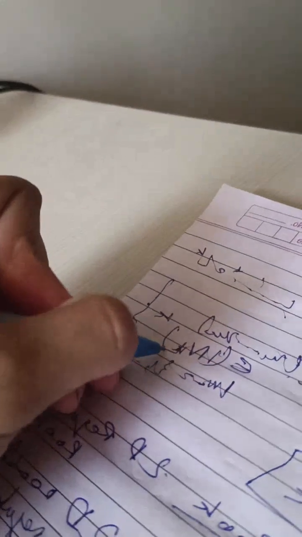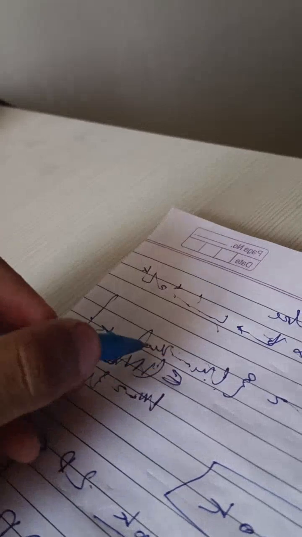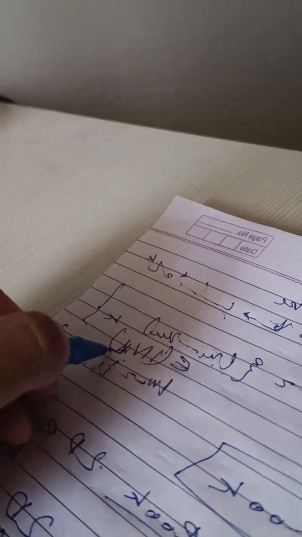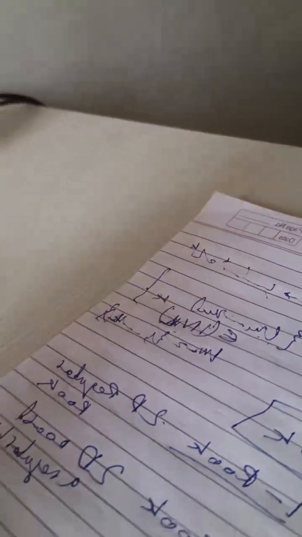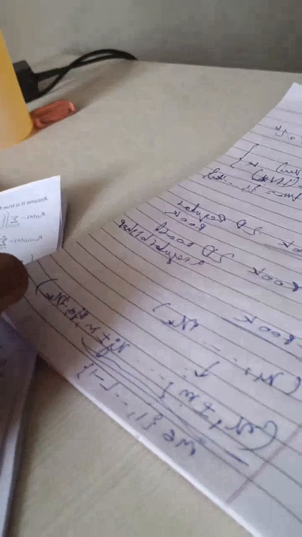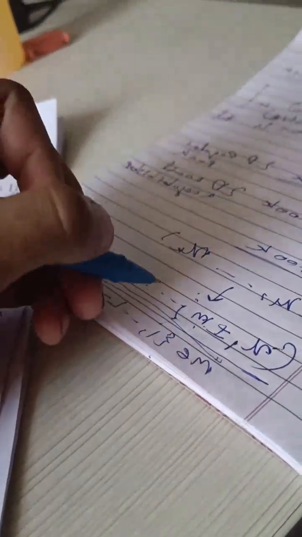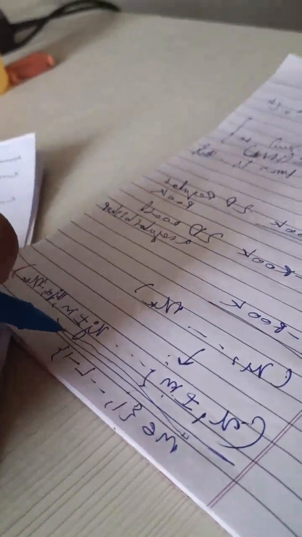Let me correct this. Here it's nl, not nk. Numbers from 1 to l, each xi belongs to numbers from 1 to l, so it's nl power k, not nk, nl power k. So m belongs to 1 to l minus 1, n of l minus 1.